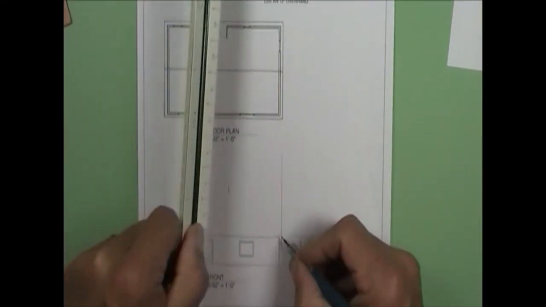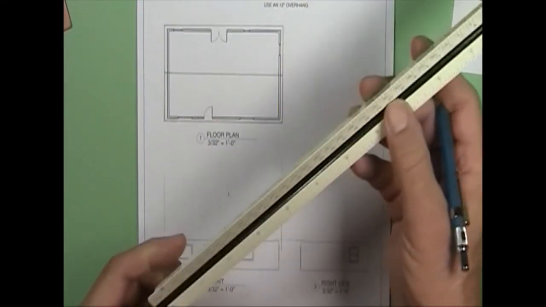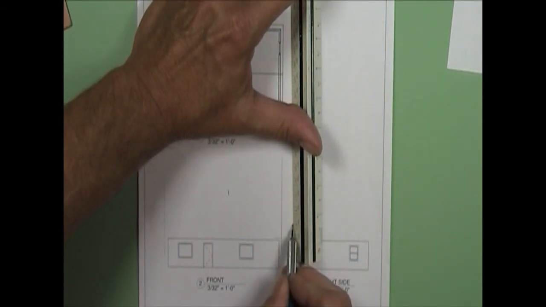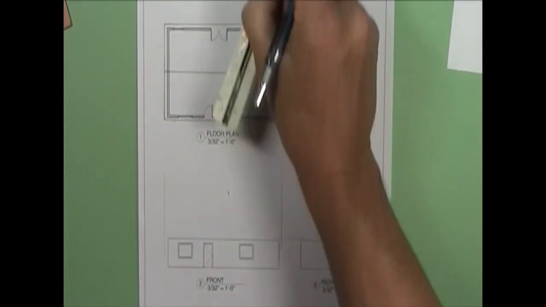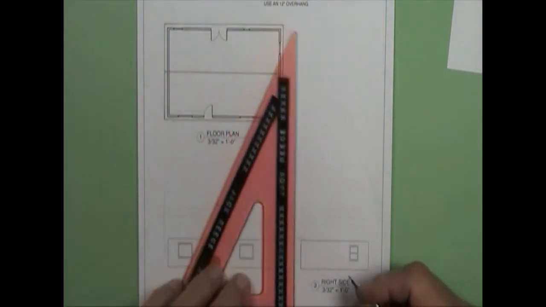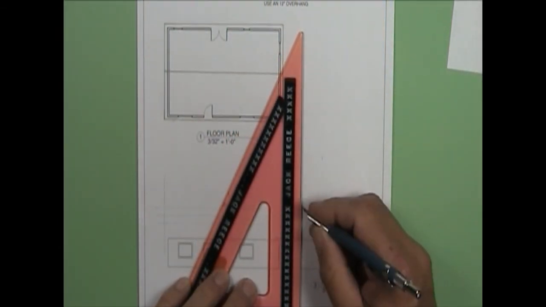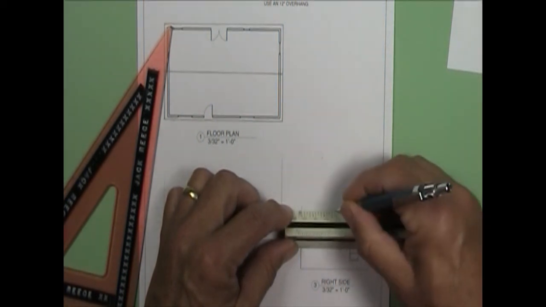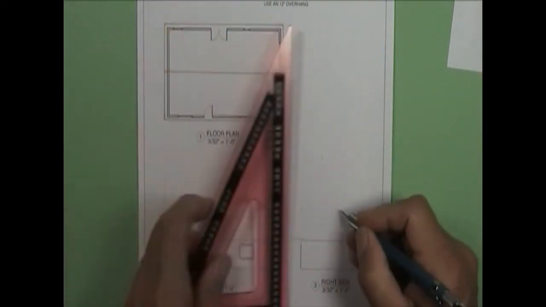So what I would do is from this line, I would come up those distances from my 6-inch line. I come up the 4-foot, the 6-foot, and the 8-foot. Now I'll draw some temporary construction lines across here, like so. From here, I put a mark up there, and I know it's going to be 12 feet over. So there's where my peak is.